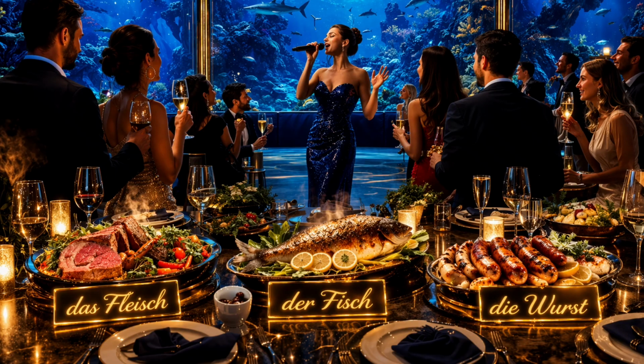In modern German, das Fleisch refers both to the meat we eat and to the flesh of a living being. Why is it neuter? In German, many words describing substances that you can't easily count as individual units, like water or gold, tend to be neuter. For example, das Wasser, water, das Gold, gold, das Holz, wood. Das Fleisch is a substance, so it's neuter.